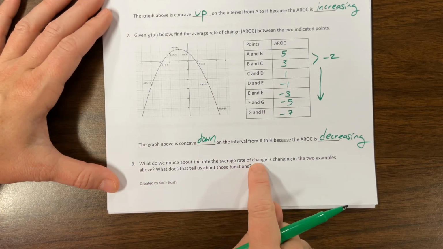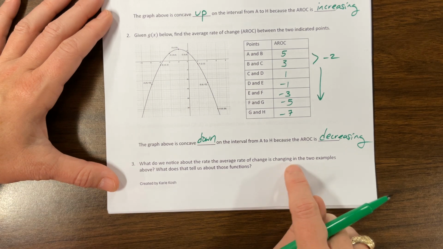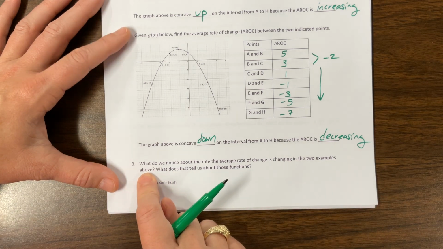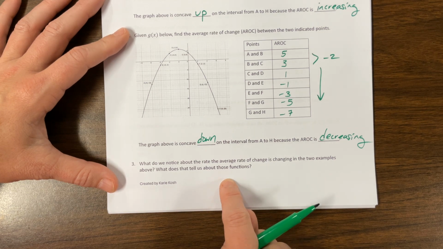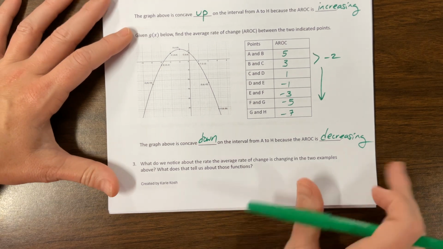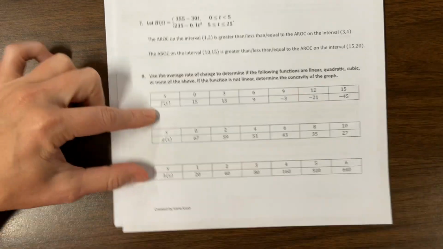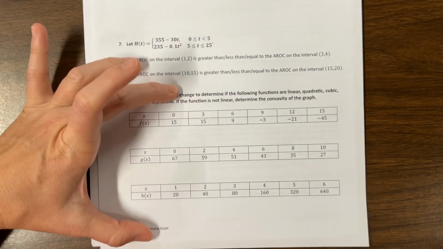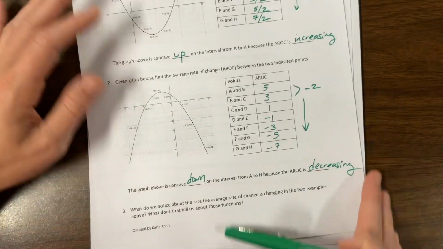What do we notice about the rate? The average rate of change is changing. So in the two examples above, they were changing at a constant rate. What does that tell us about the function? It tells us that those functions are quadratic. I think I have another example. Stick around. I'm going to show you a little better when it's on a table what we're talking about, but we're not quite there yet.